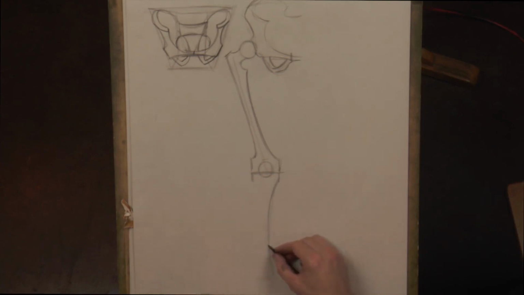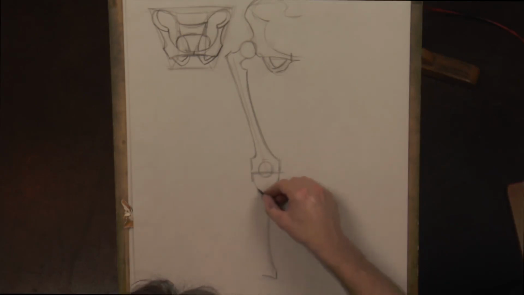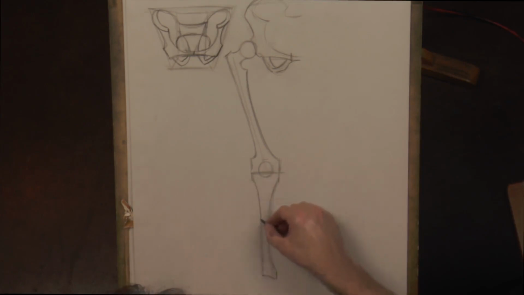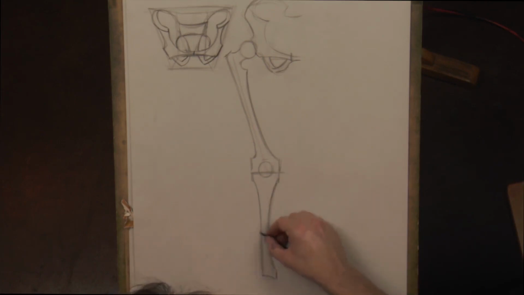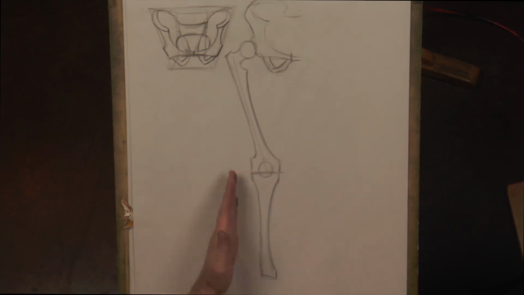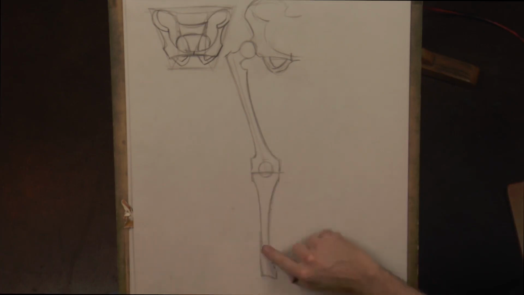And then the tibia will end at the medial malleolus. It's that bump on the inside of your ankle. The shin is slightly bowed, but the reason it looks more bowed than it is that the lateral portion of the shin gets covered up by muscle, and you have more visibility of the inside.